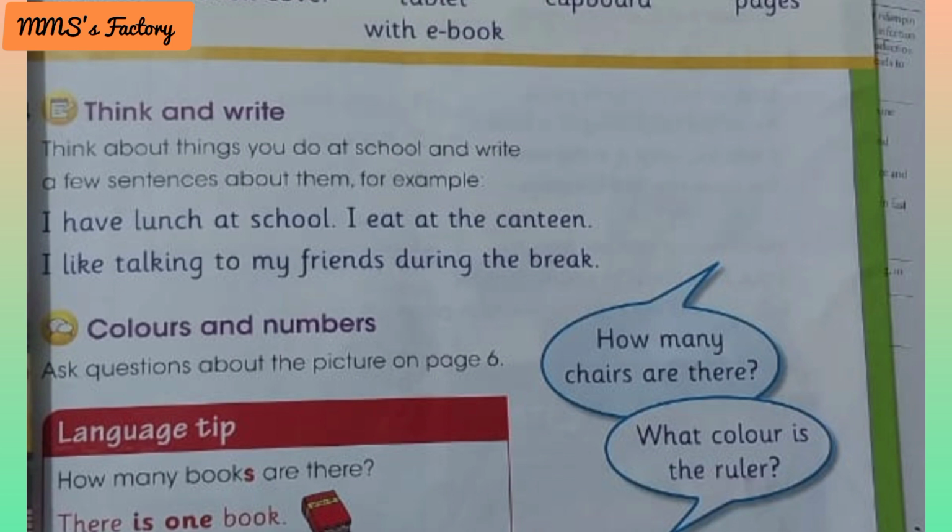Students, you can have fun and play with page number 6. Like you can find the number of chairs on page number 6. You can find the color of the ruler.